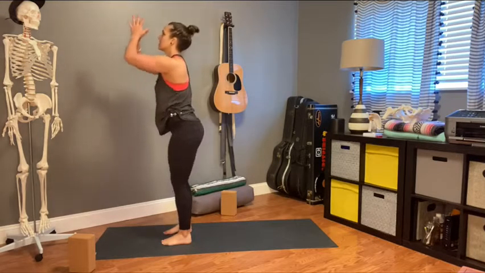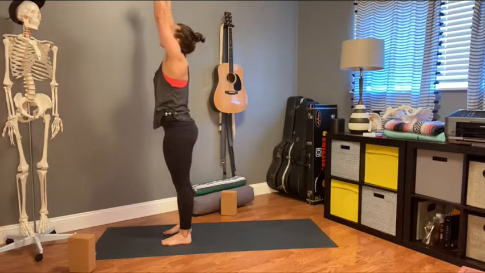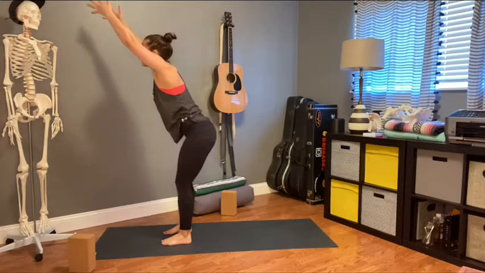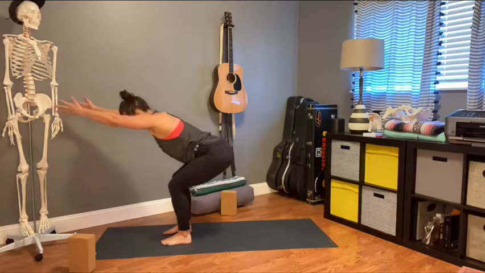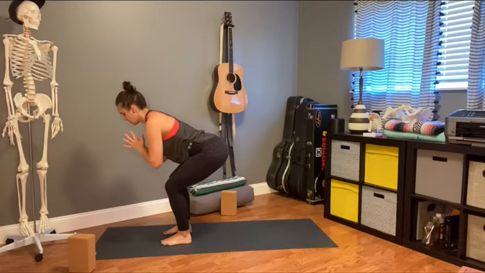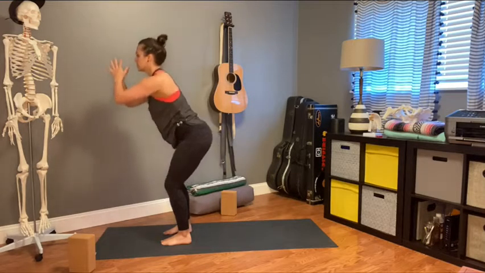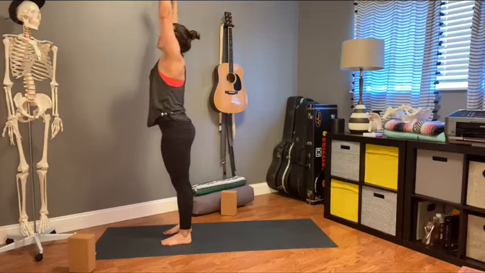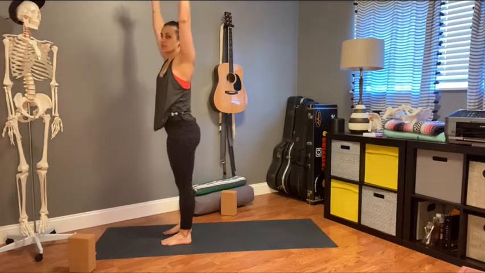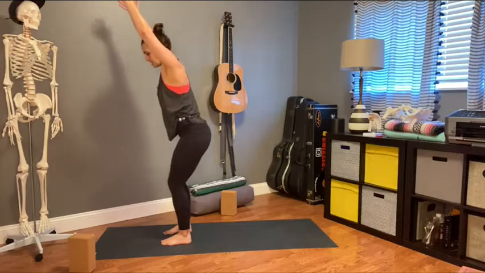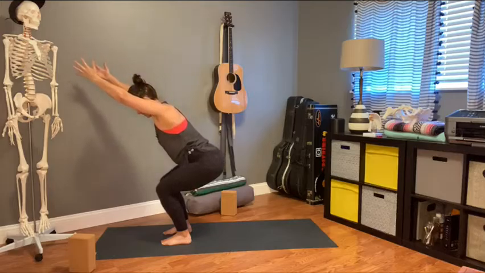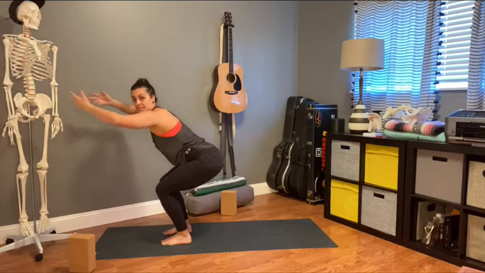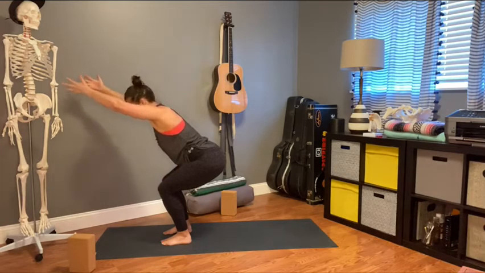Inhale, reach it up to chair pose. Exhale one more time, initiate that movement at the hips. Again, any variation with your arms. Inhale, reach up. Exhale, initiate the movement with the knees, which is not something I would ever necessarily on a regular basis say to do. But I want you to just be able to tell and experience the difference. And with looking at me, you'll probably be able to see a difference.